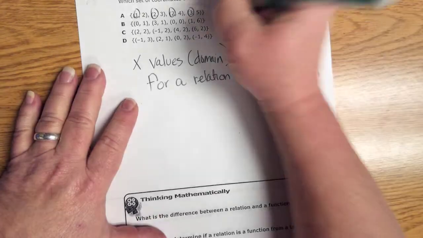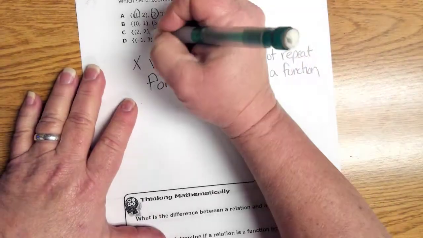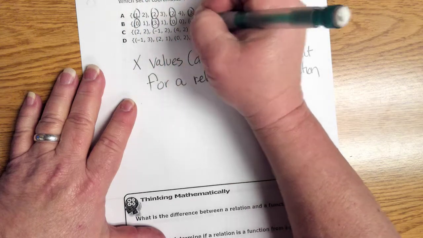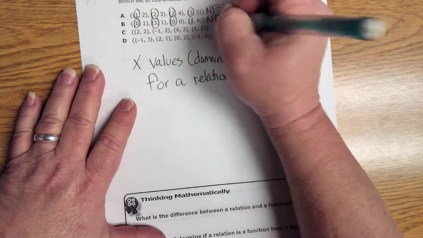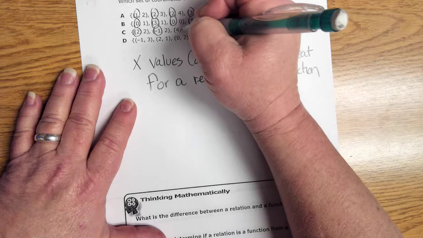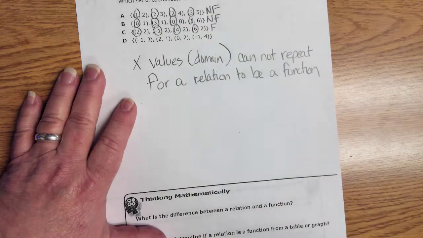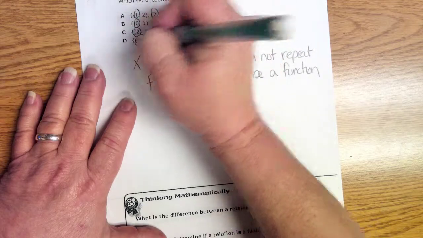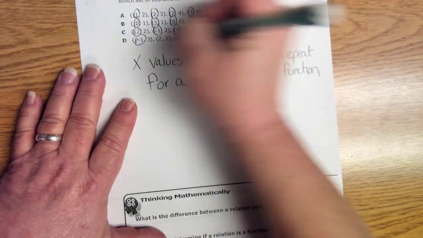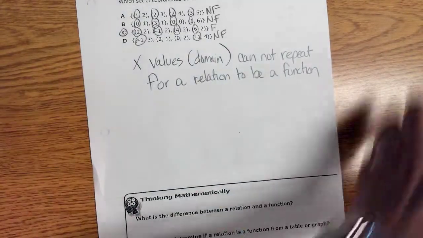No, because your 2's repeat. So then I've got 0, 3, 0, 0, 1, nope. And I've got 2, -1, 4, and 6. Looks like a function to me, doesn't it? I'm going to double check. I got -1s here, so not a function, so my answer would be C.